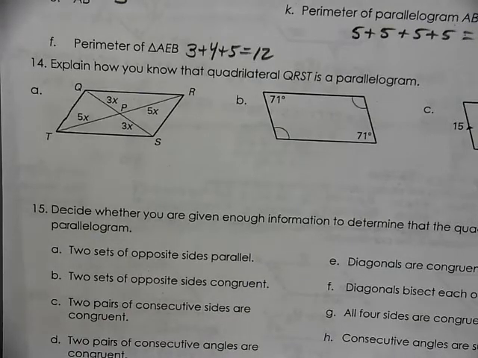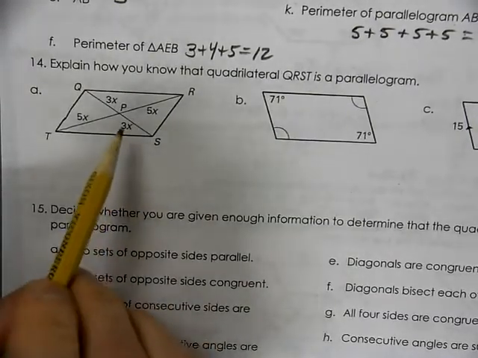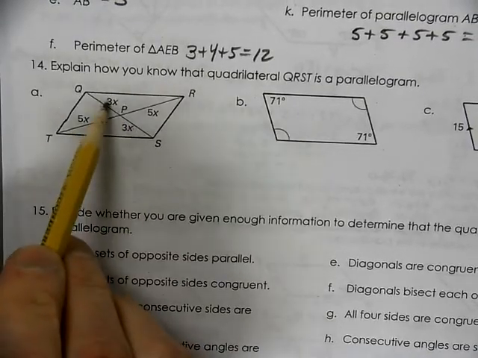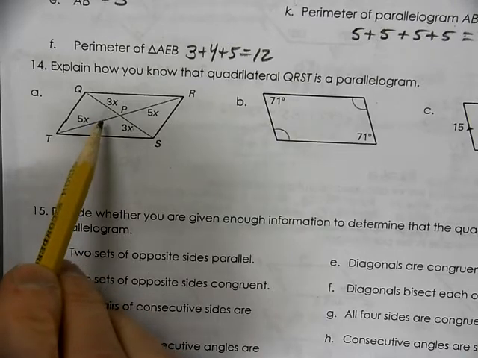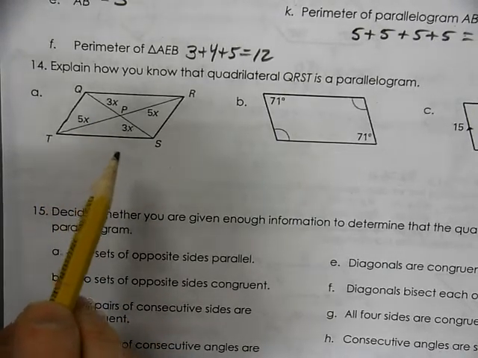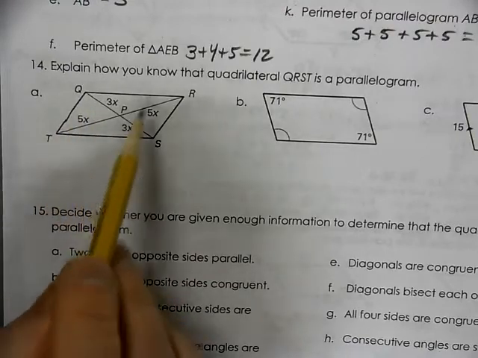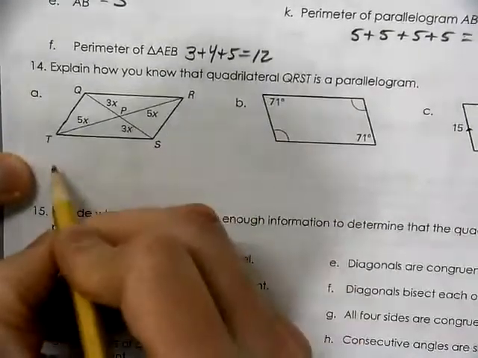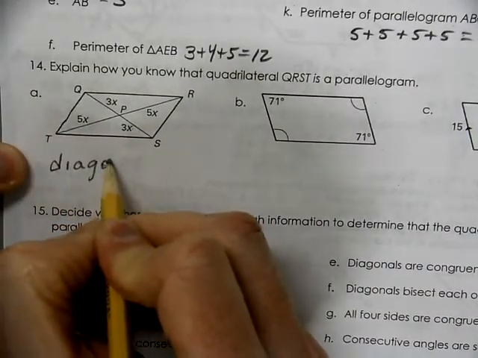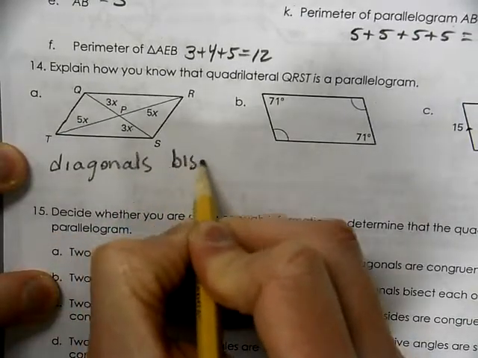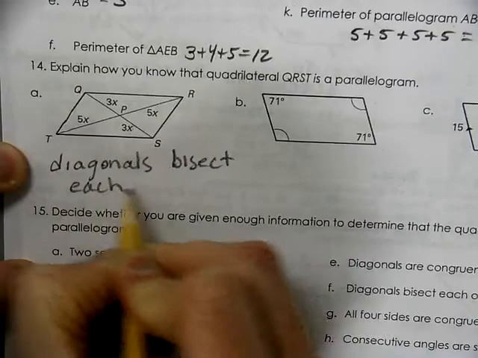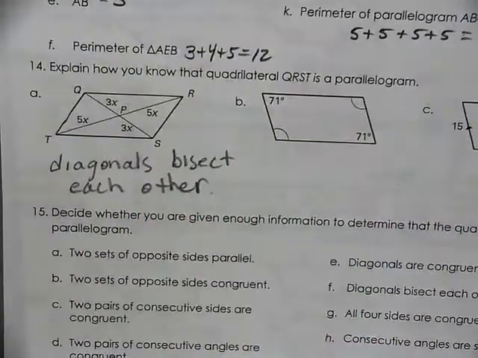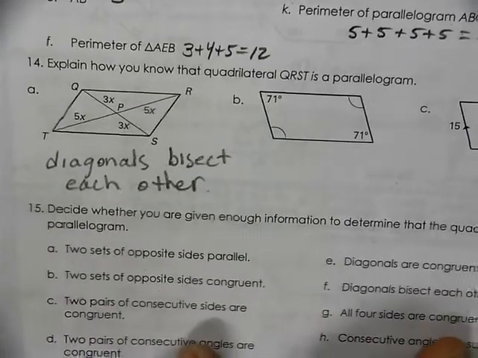Explain how you know that quadrilateral QRST is a parallelogram. Well, when I look at this, since I have opposite, no, let me change that word because they're not opposite sides, are they? They are diagonals that are bisecting each other. The diagonals are cutting each other into equal pieces. That's how I'm recognizing that this is a parallelogram.